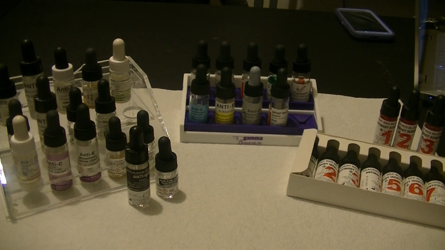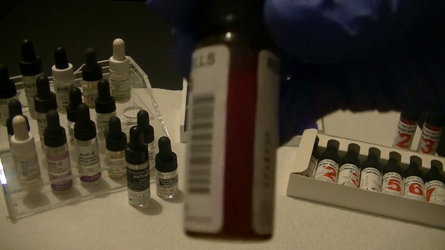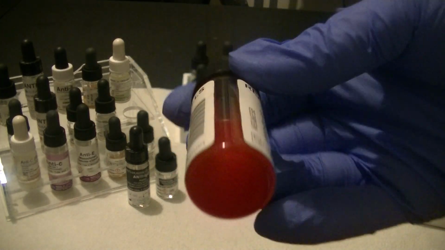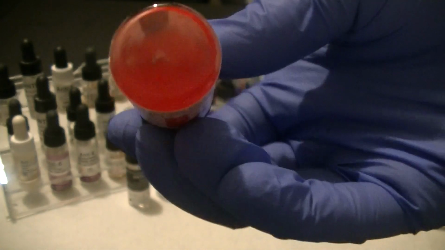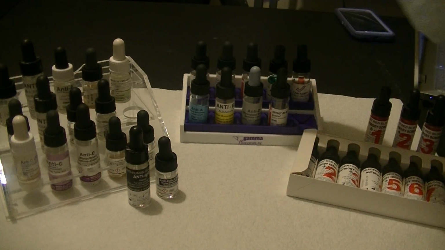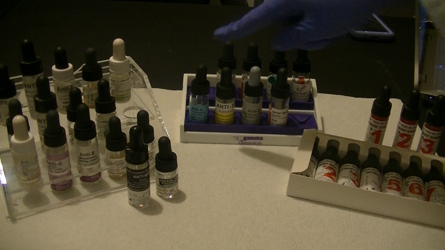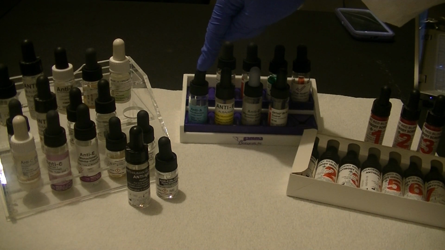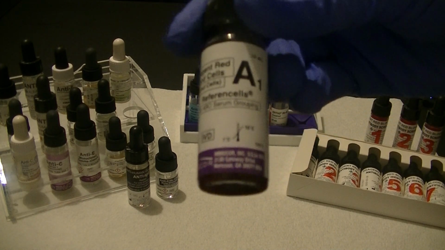The third type of reagent we use are known as reagent red blood cells. And so you can actually see that reagent red blood cells are bright red. And these bright red cells are so bright in their color because it is a 3 to 5% suspension of red blood cells in a saline solution. So when we type a person's blood, we type their red blood cells using anti-sera to see if they have the antigens, but then we also test their plasma to see if they have the expected antibodies.